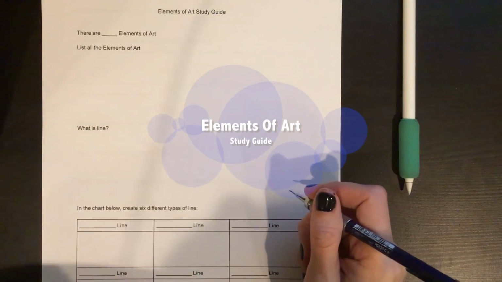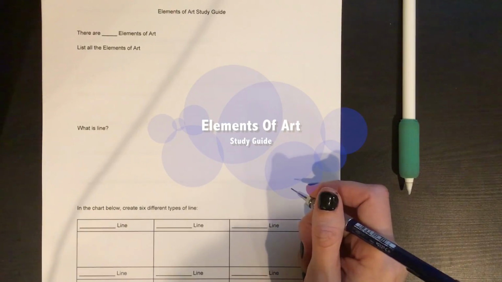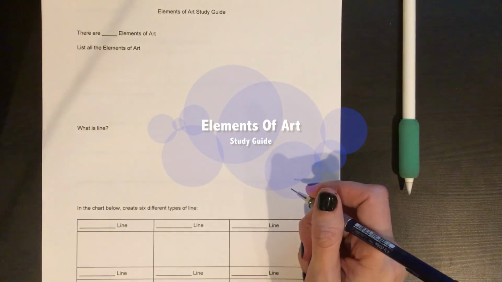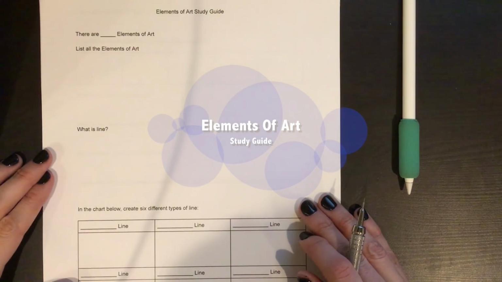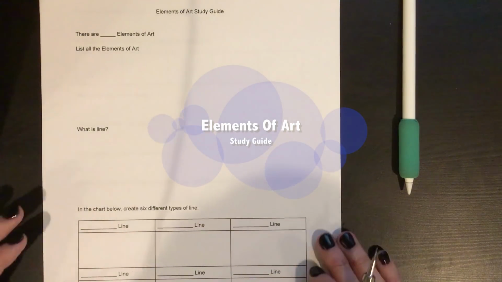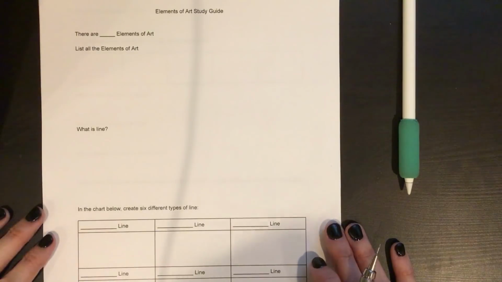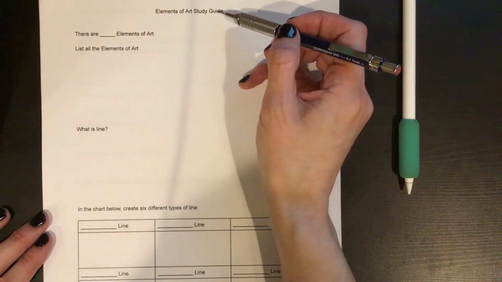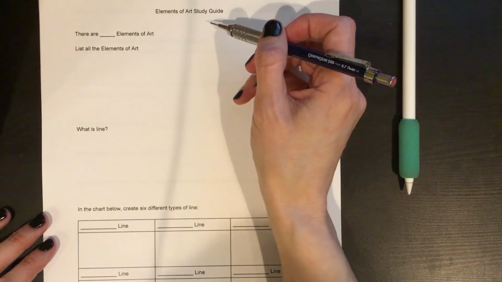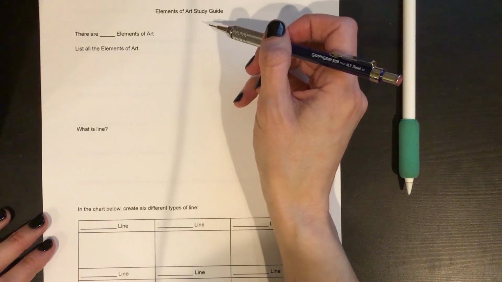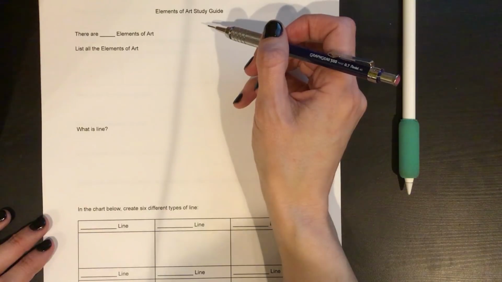Hi everyone, I'm going to be reviewing with you the study guide for your upcoming test. Please excuse my makeshift tripod here. I left my tripod at school, so I needed to have something to show you. So I'm going to go over the study guide with you. Even if you have trouble seeing what I'm doing, you can still listen along and fill out your study guide and use this to study for the upcoming test.